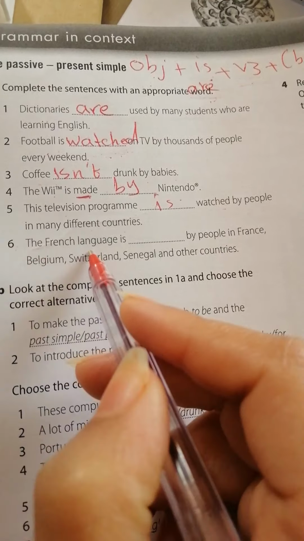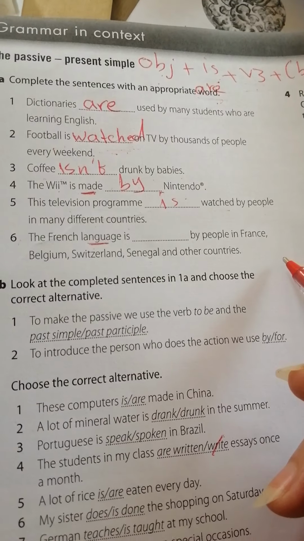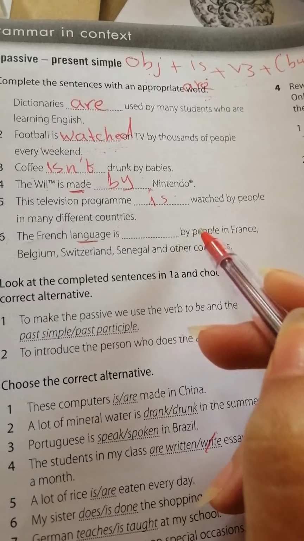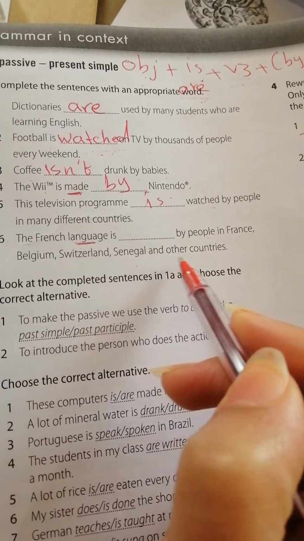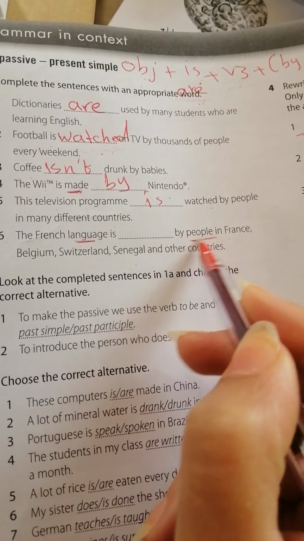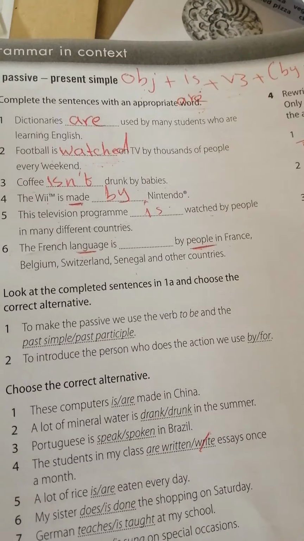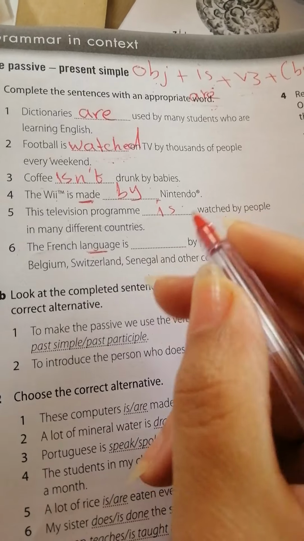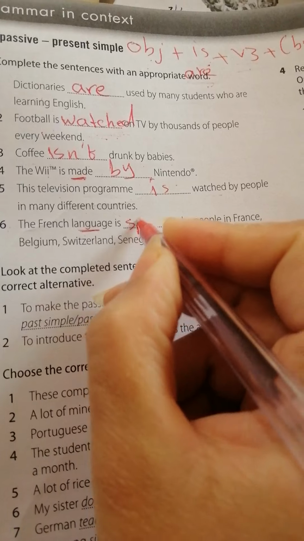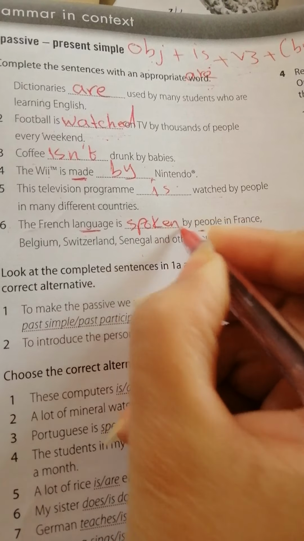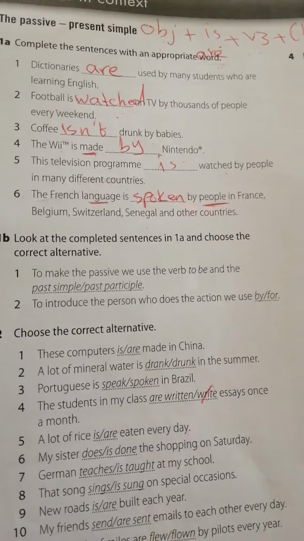Number 6, the French language is language. What is the appropriate verb that I should use here? Language. By people in France, Belgium, Switzerland, Senegal, and other countries. So those people, what do they do with language? They speak it, right? So the French language is, and speak, what is verb 3 from speak? It is spoken. Is spoken by many people in France.